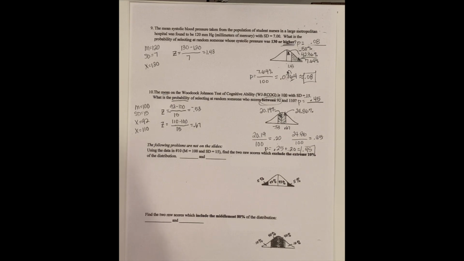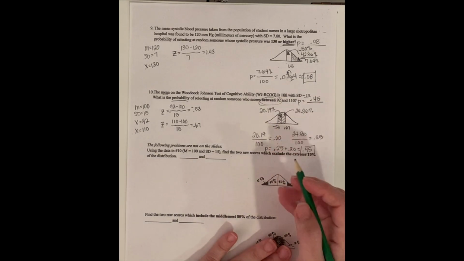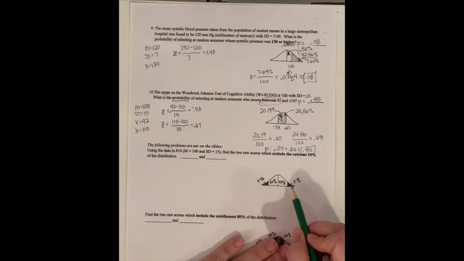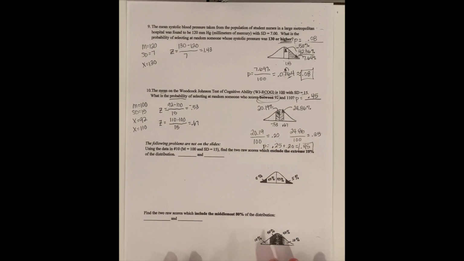The first thing we need to identify is what are called the exclusion areas. Exclusion areas are the areas that are in the tails of the curve, and they can be defined by the statistician. So it could be the extreme 6% of the curve, or the extreme 9%, or the extreme 12% of the curve. But in this case, it's the extreme 10% of the curve that the statistician is identifying as being the exclusion area.